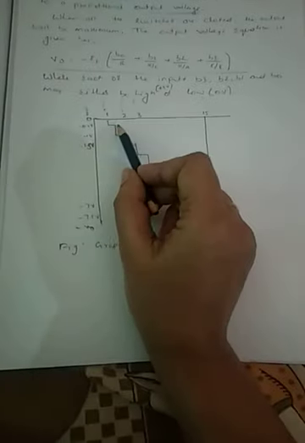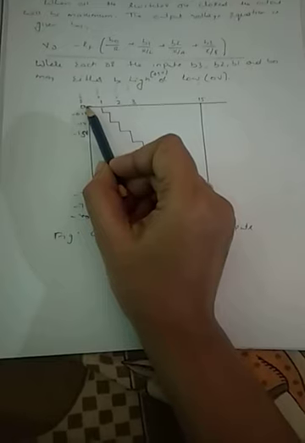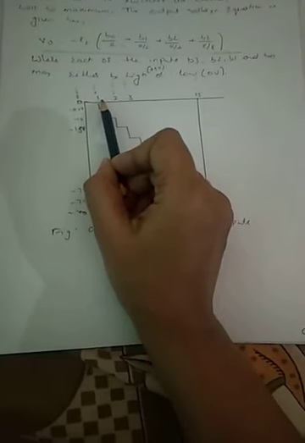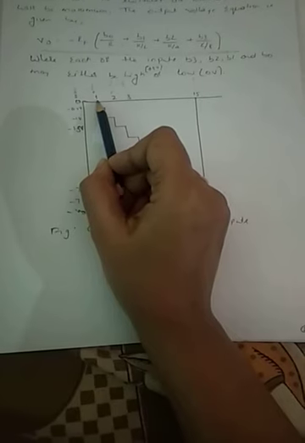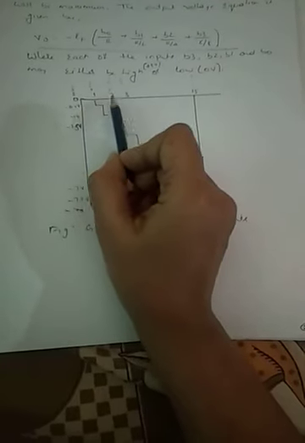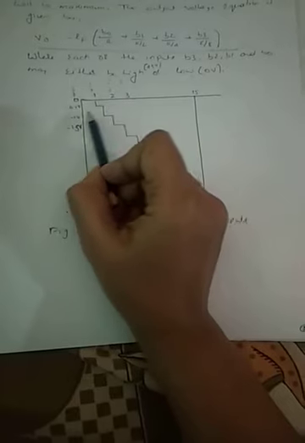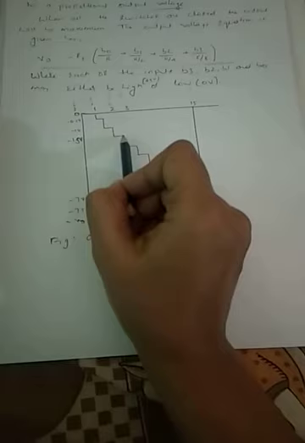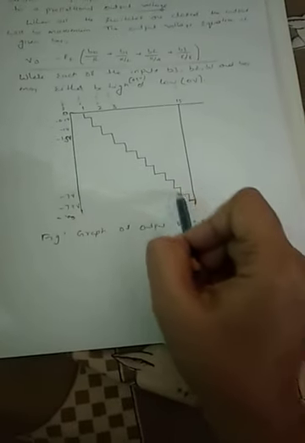If you plot, when all the inputs are 0, the output voltage is 0. When the binary input is 1, the output will be minus 0.5 volt. When binary input is 2, the output will be minus 1 volt. When binary input is 3, so this is a staircase which takes steps like this.